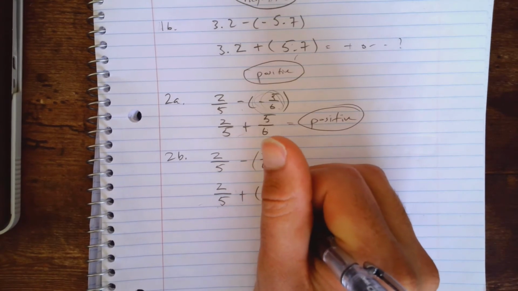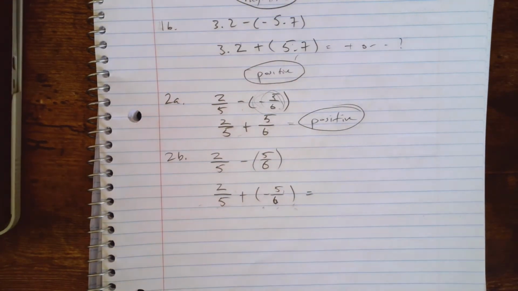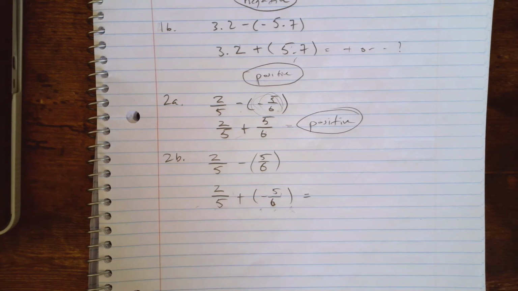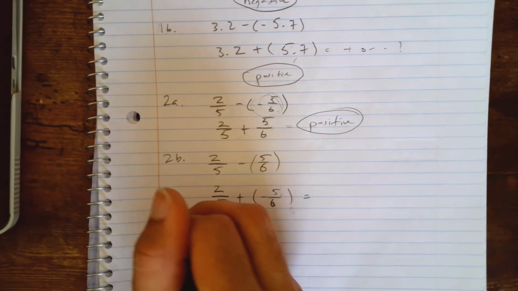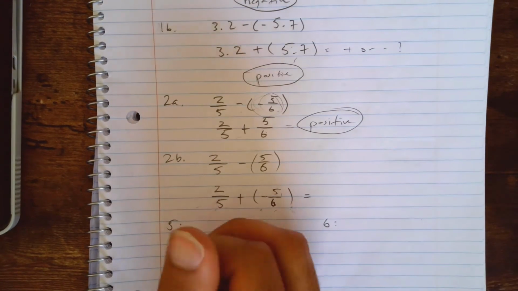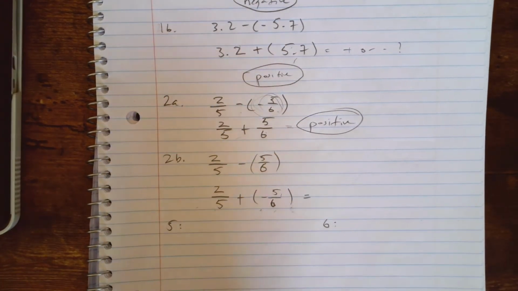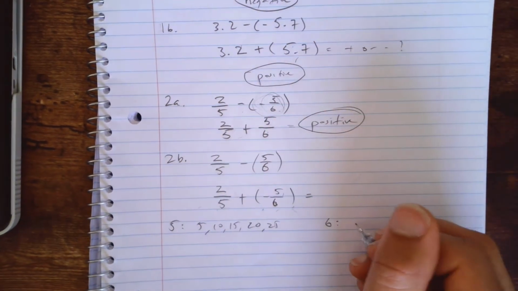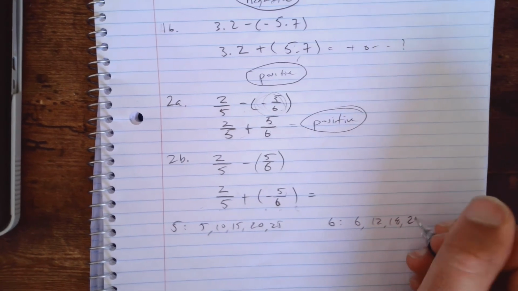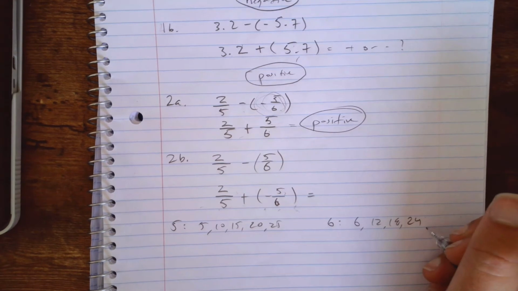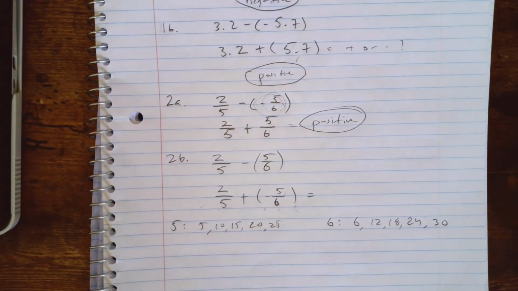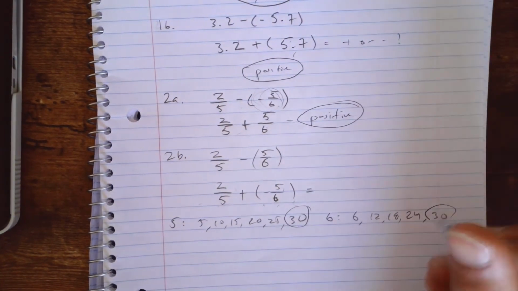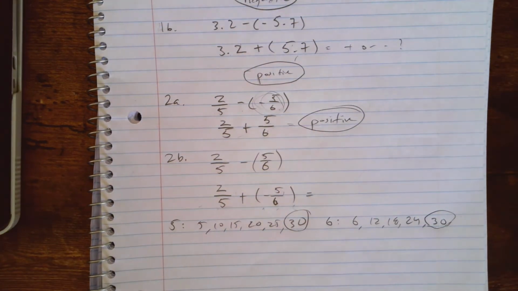So if the denominators are different, we have to find a common denominator. Does that make sense why we can't compare these two fractions? Okay, good. Common denominator, I've got this down pat. My multiples of 5 are, good. And multiples of 6: 6, 12, 18, 24, 30. And 30 looks like a common denominator.